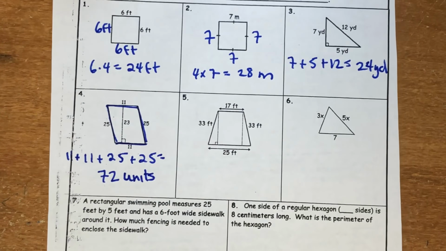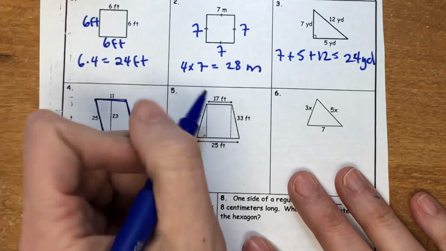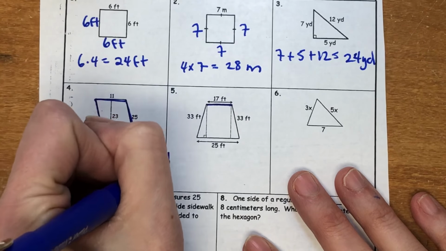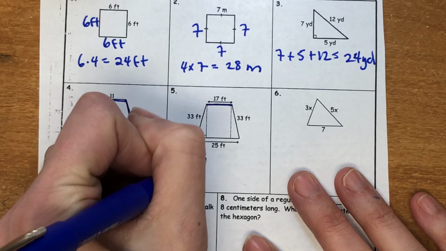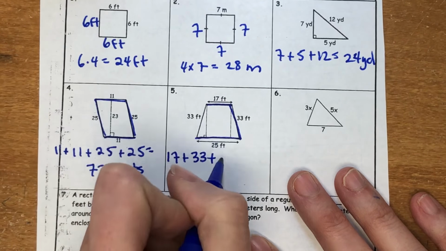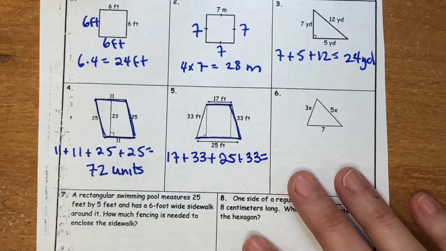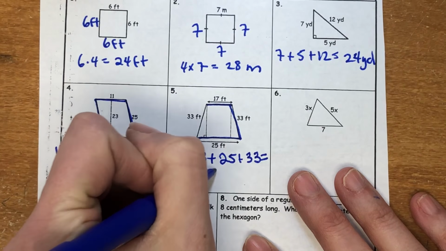Okay? Number 5, same thing. You're just adding the outside. You're adding 17 plus 33, plus 25 plus 33. And you should get a total of 108 feet.